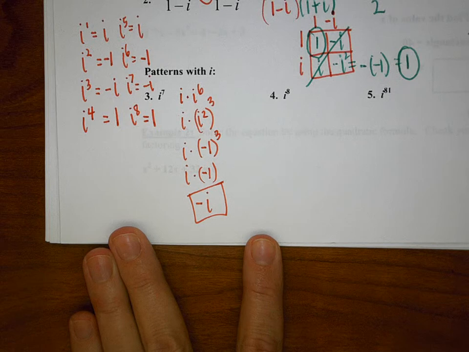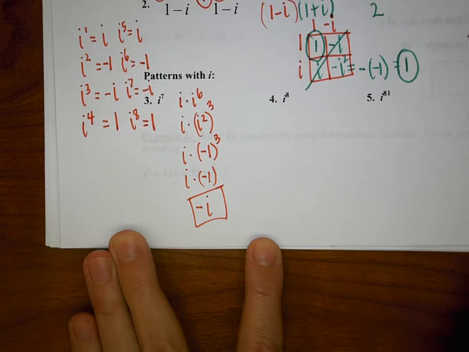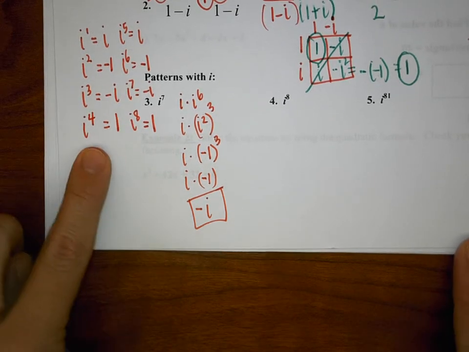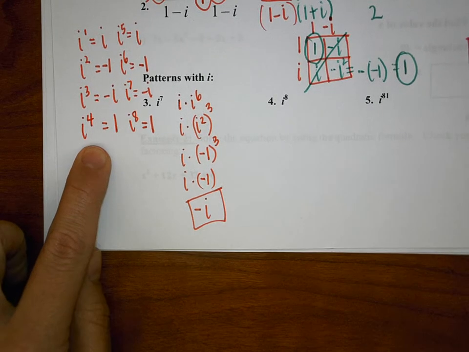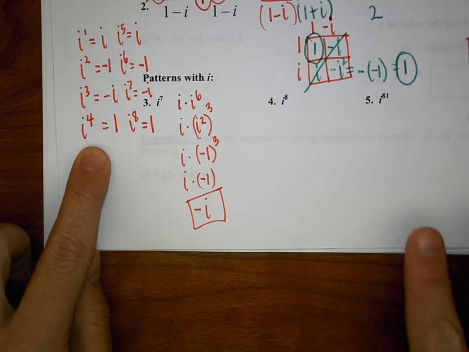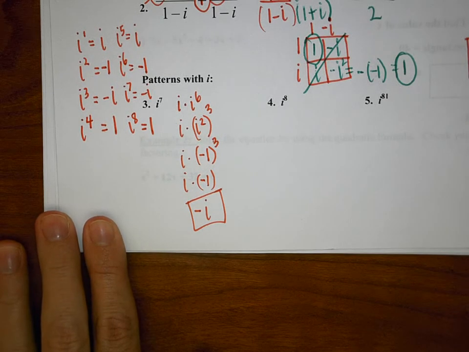So this is like a little bit of work, but for me, that's easier to remember than this pattern. For some people, this pattern is easier to remember than this. Definitely. Okay. So if I were to do i to the 8th power, now granted we already know the answer is 1, because of the pattern we showed there.